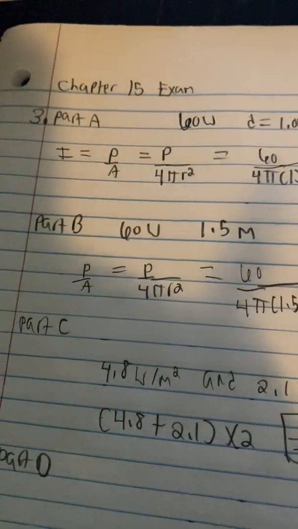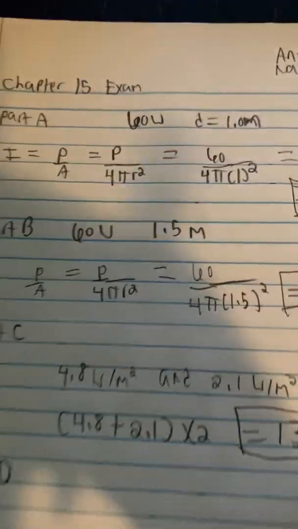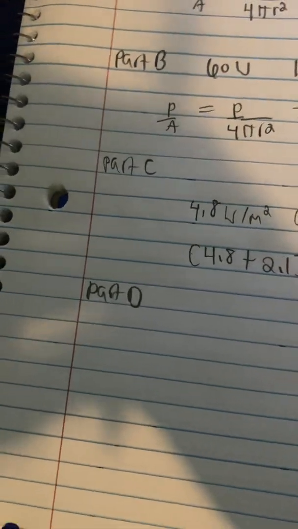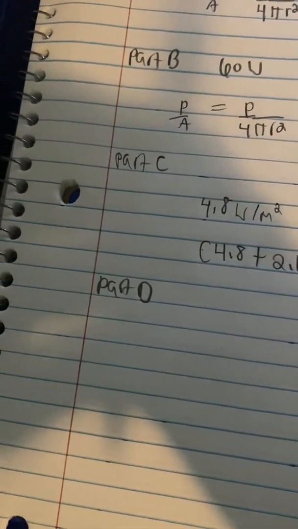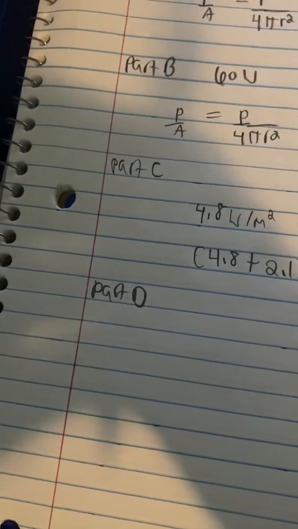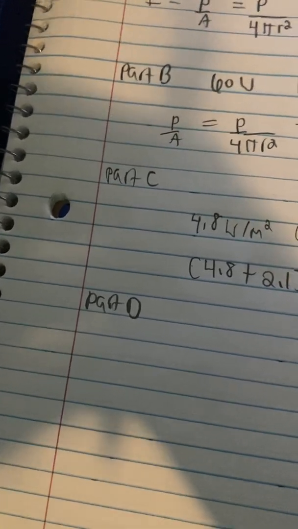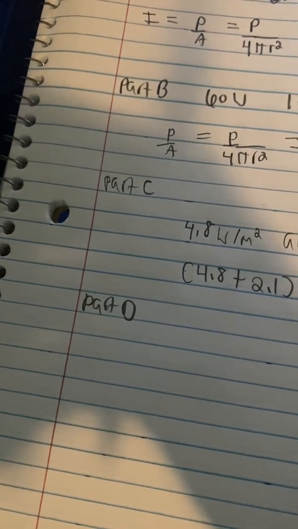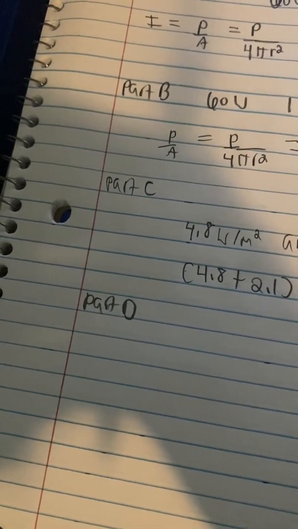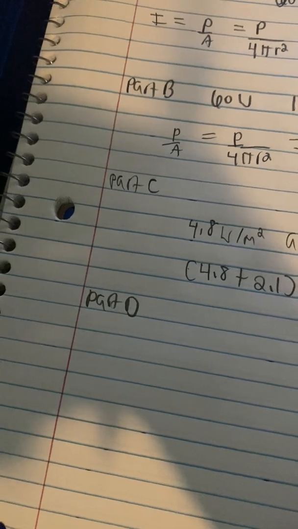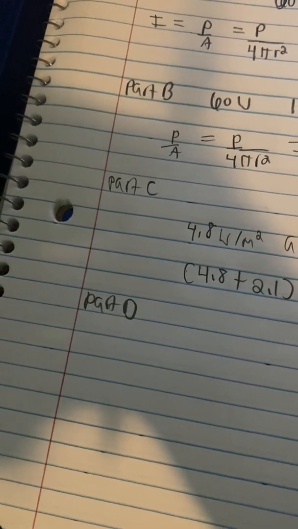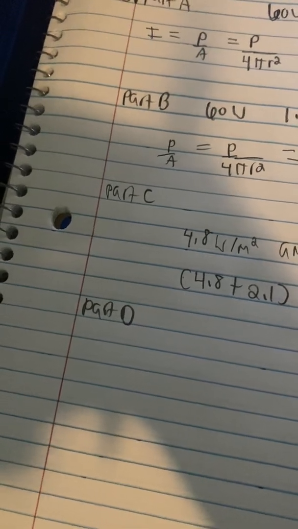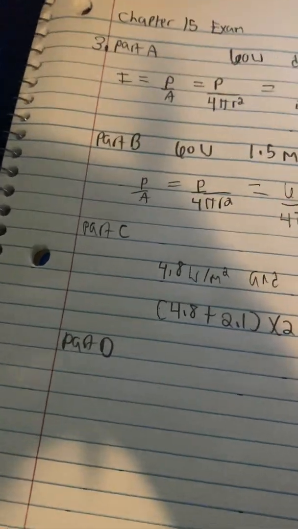Part D says the threshold of hearing is defined as the minimum discernible intensity of sound. It is approximately 10 to the negative 12 watts per meter squared. Find the distance D from the car at which the sound from the stereo can be discerned. Assume that the windows are rolled down and that each speaker produces 0.006 watts of sound, as suggested in the last follow-up comment.